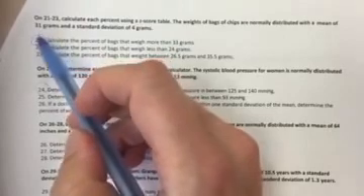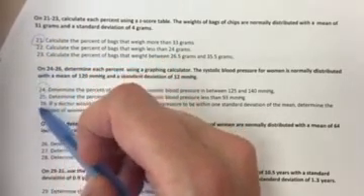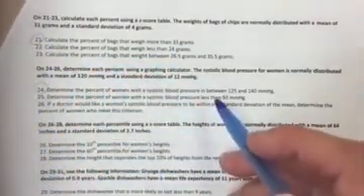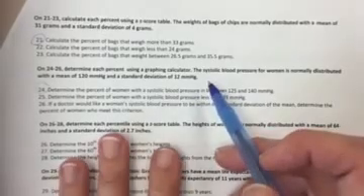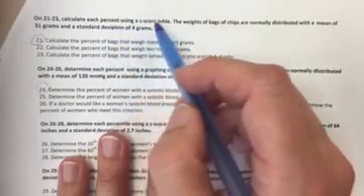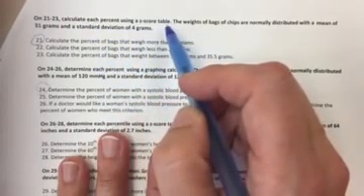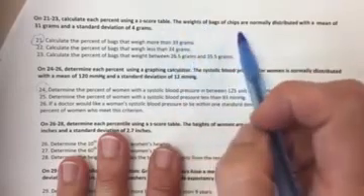So I'm going to do problems number 21 and problem 24, and you should be able to complete the rest of 21 through 26 on your own. So starting out with 21 through 23, this says to calculate each percent using a z-score table. And then it gives us some information about the problem.